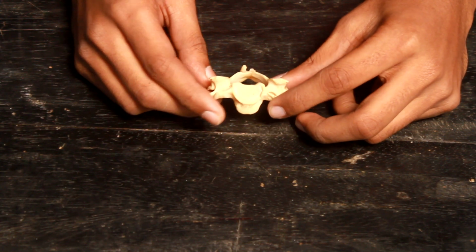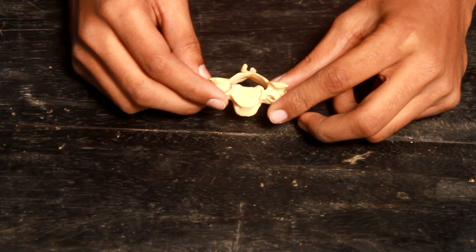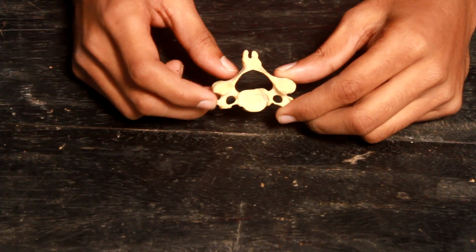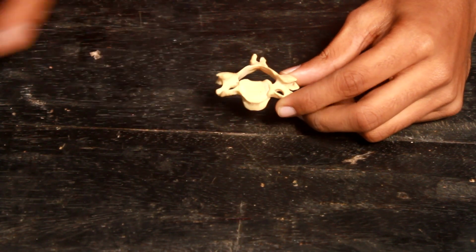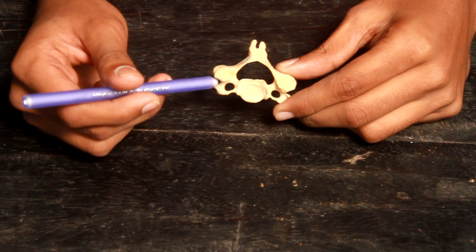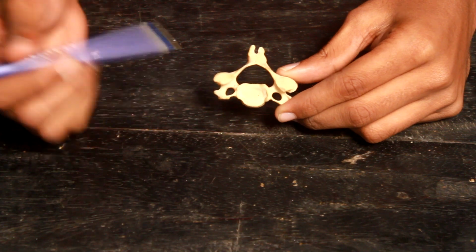Now we need to know how to identify a cervical vertebra. The characteristic feature of a cervical vertebra is the presence of foramen transversarium in the transverse process. This is the foramen transversarium. This foramen transversarium is only present in the cervical vertebrae.